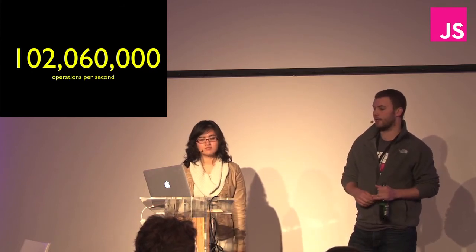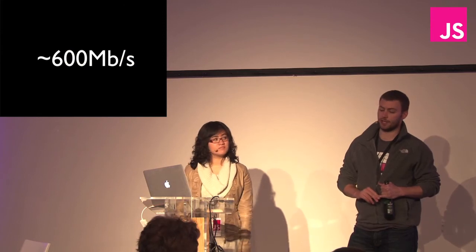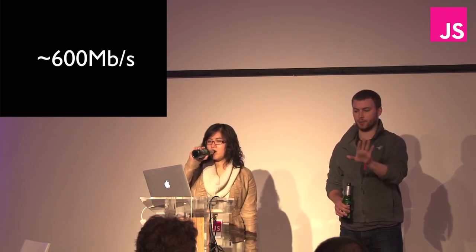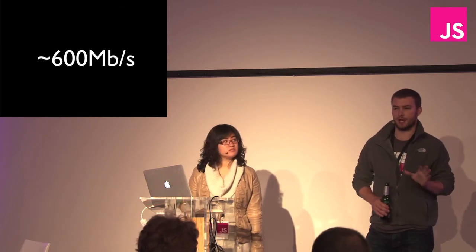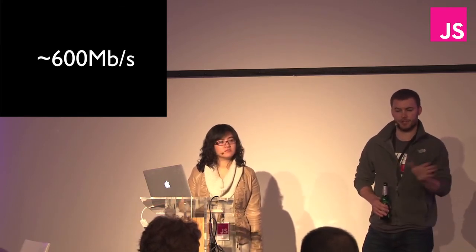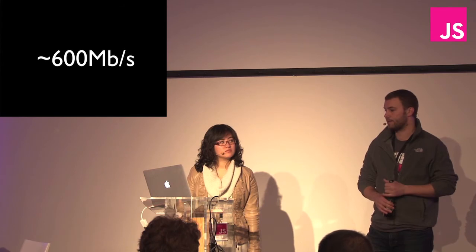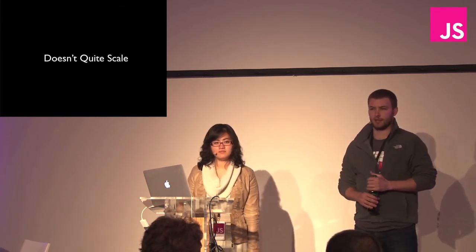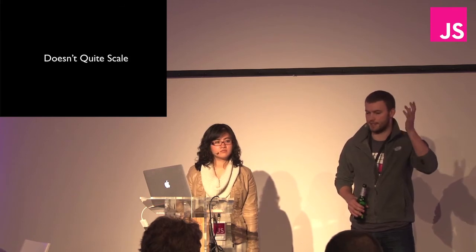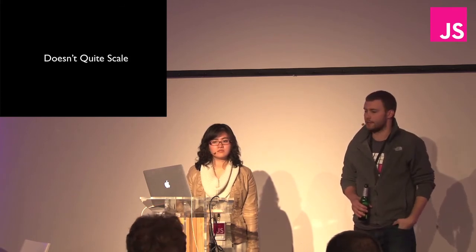It doesn't scale. And even worse, you're looking at about 600 megabits per second just for pushing this one set of frames from your screen over to the GPU, which is a ton of data transfer that could totally bog down the system, right? So basically, this doesn't scale. This is not a good approach. We can't possibly make fast web pages with this.